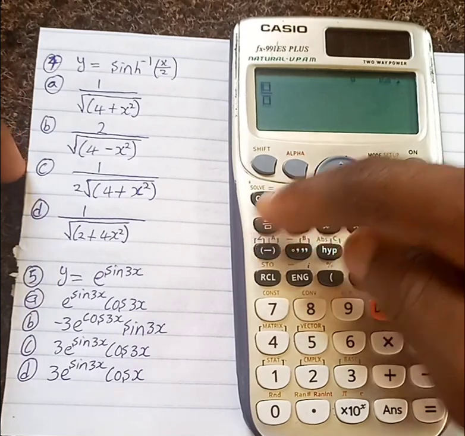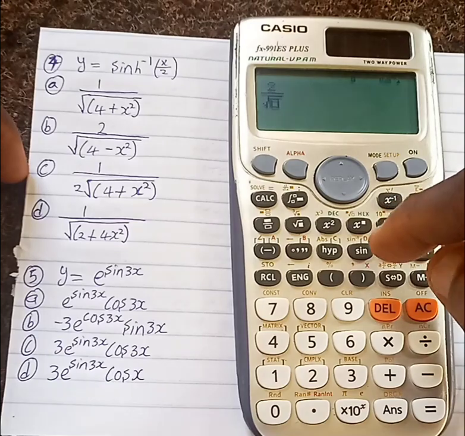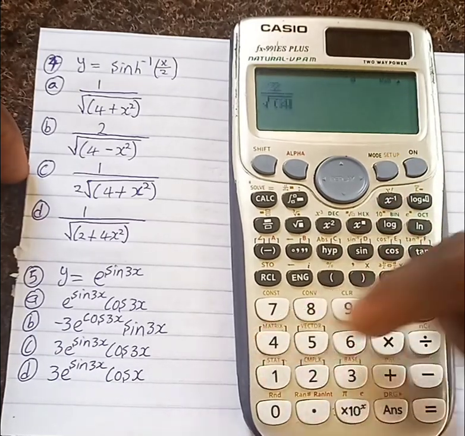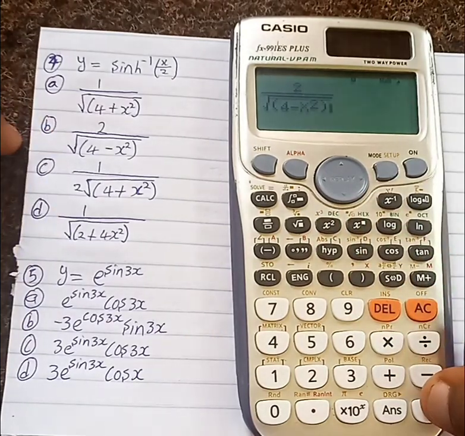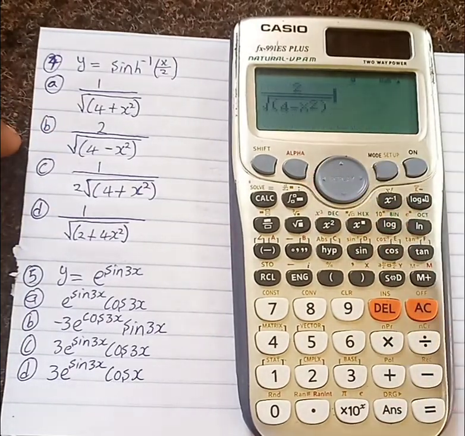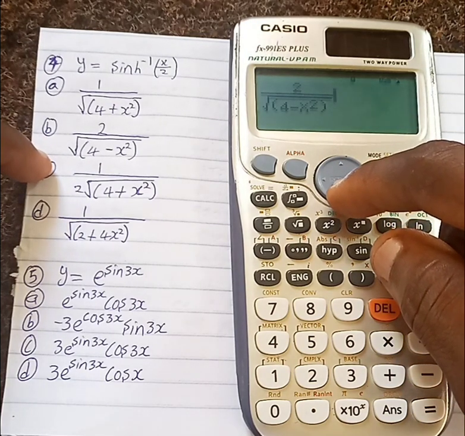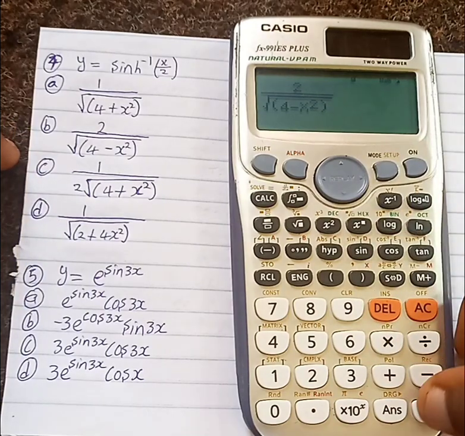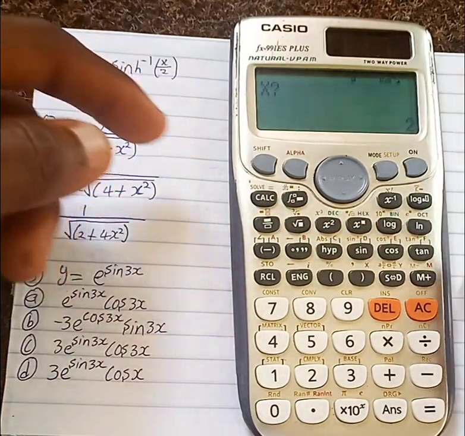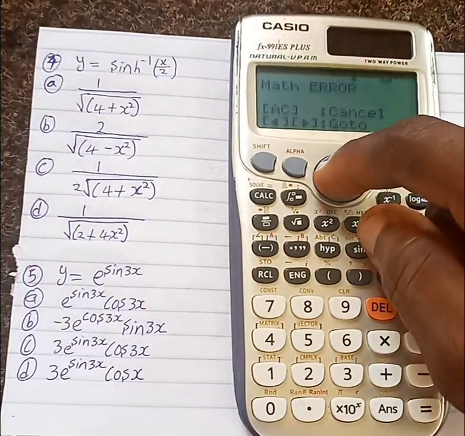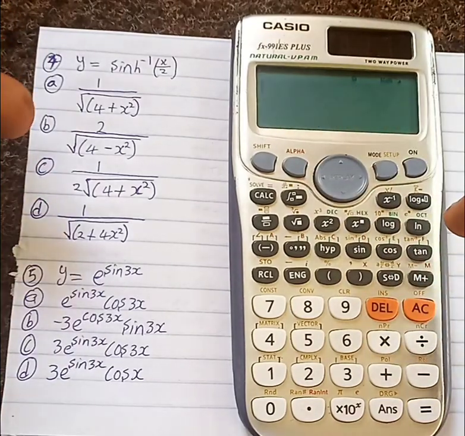So the other option here is option B is 2 root open bracket 4 minus alpha x square close bracket. Oh, sorry. Okay. I just say this one is not even going at all. Or we can just say solve. Okay. If we solve, it's not going at all. That means that even that option is wrong. So then we try option C.